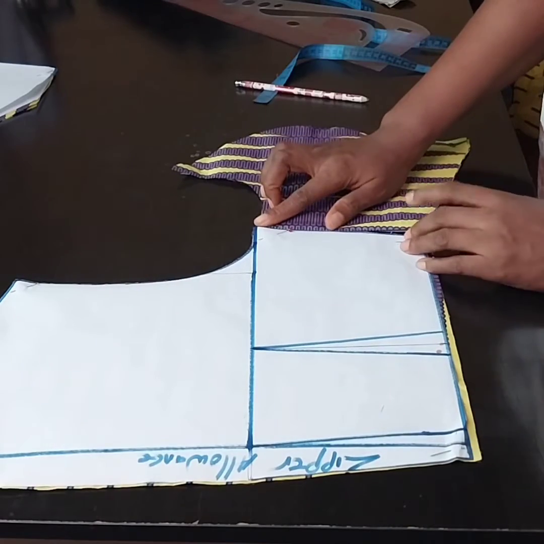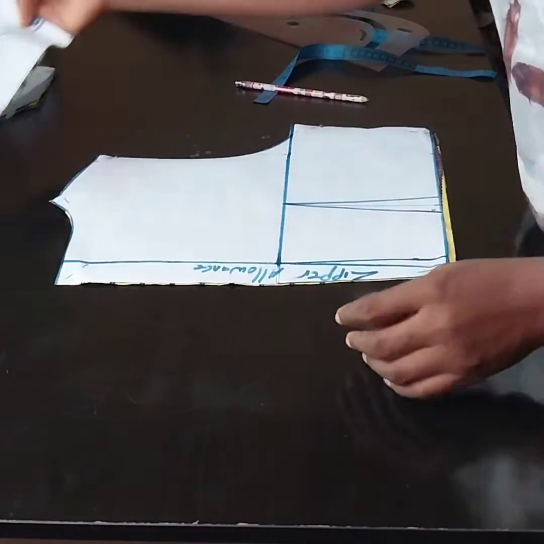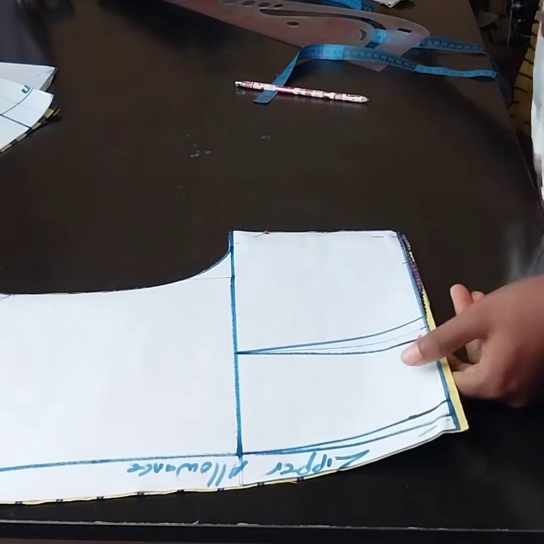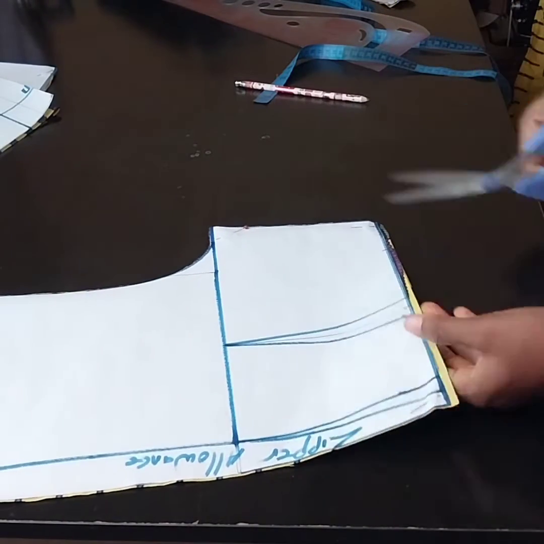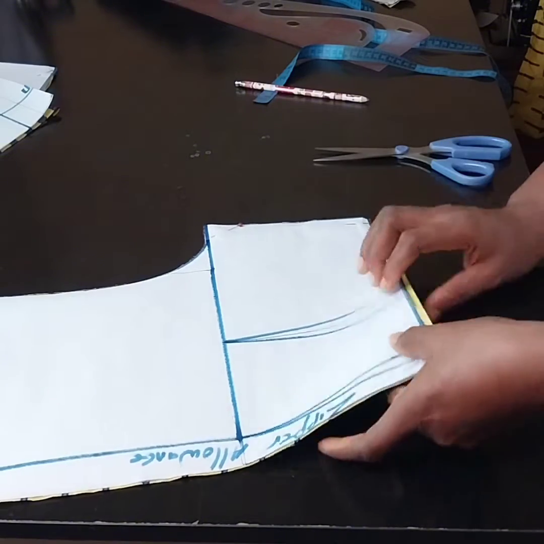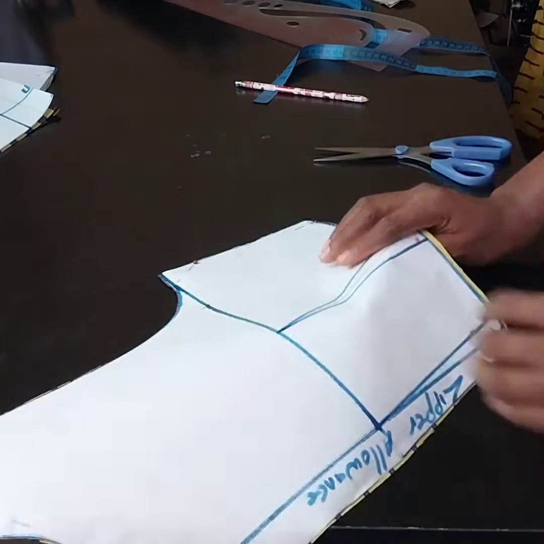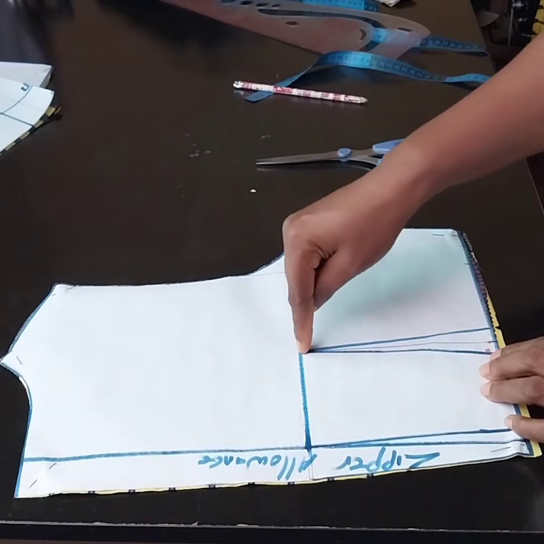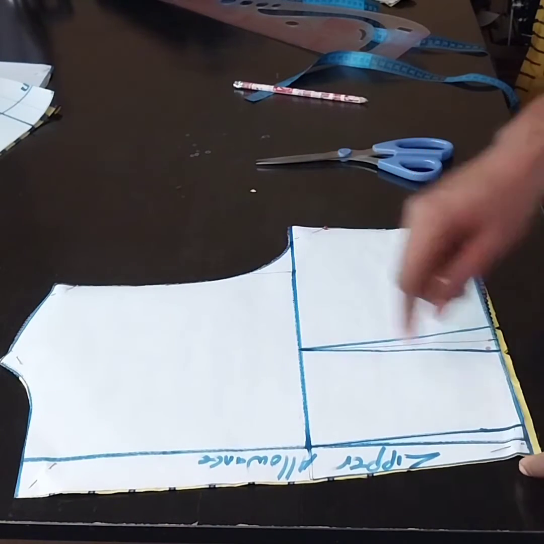Both the front and back is equal now. I'll keep this aside. Then I'll go ahead and notch where we have our dart on the fabric so that I'll know where the dart starts from. I'll just give it a little notch on the two sides of the dart. I'm going to mark that point on the main fabric where the dart will stop.